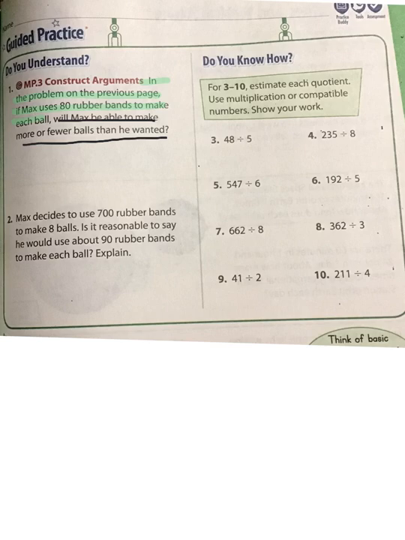If he has a jar of 700 rubber bands and he is going to use 80 rubber bands for each ball, we have to figure out if he will have enough rubber bands to make at least 9 balls. 80 times the 9 balls he would want to make would be 720, would need 720 rubber bands.